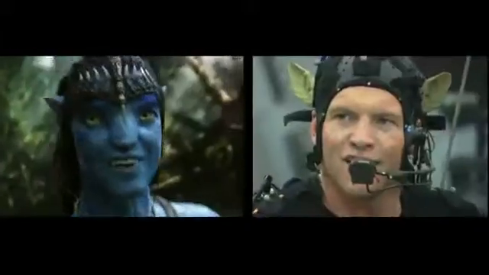What CGI technology does is it replaces prosthetics. Actors can now play any character that's designed in the computer without going through hours and hours of makeup. And what we get is their performance coming through the CGI character.